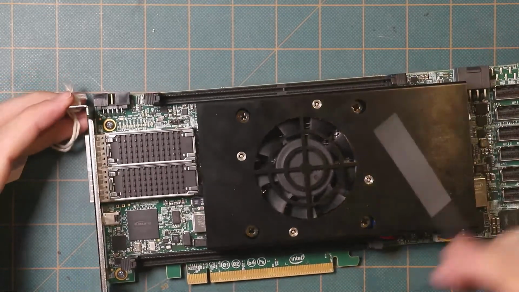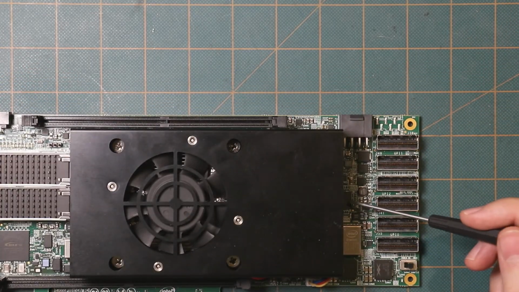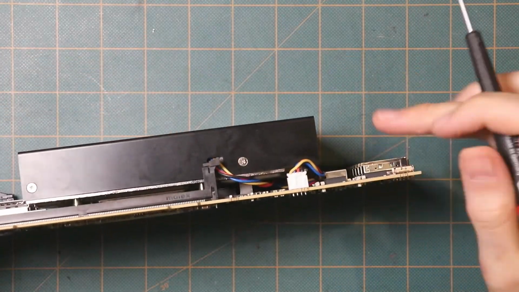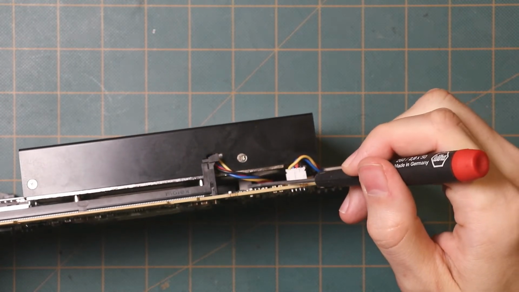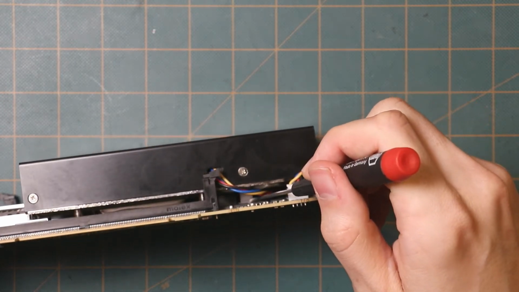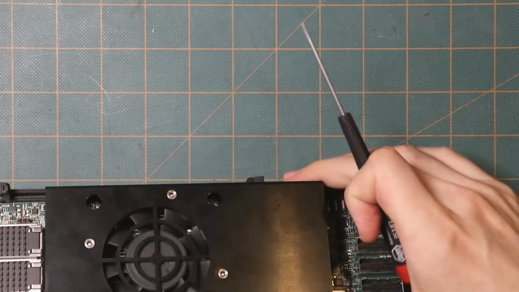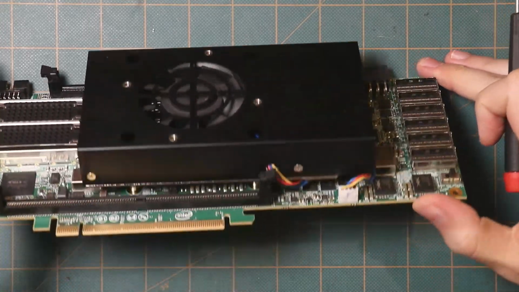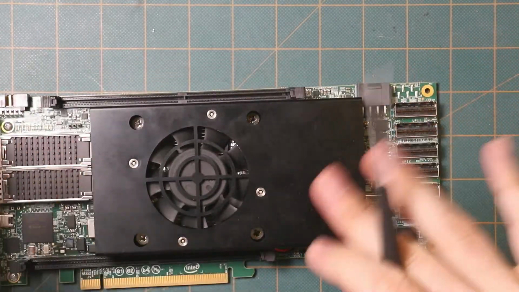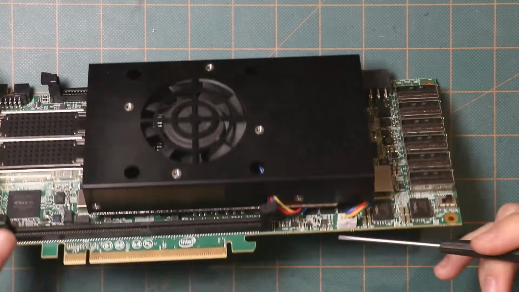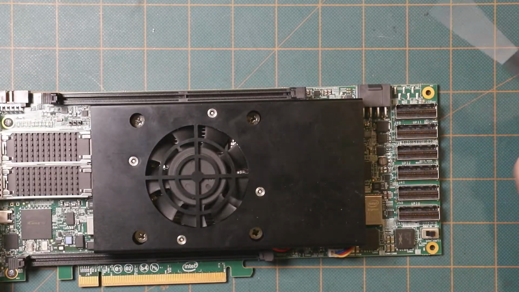Everything else on here pretty much is power. That's power, power, power, power. Oh, ICS. That's probably clocking. That's clocking, but yeah, like everything else on here is power. If you look under here, you can see these big metal blocks. So those are going to be cooling for the switching transistors for the core voltage supply. So yeah, everything else on here is just power and other supporting circuitry. They don't have much in terms of peripherals. The fan connection is there, and then there's a big honking power connector over here.